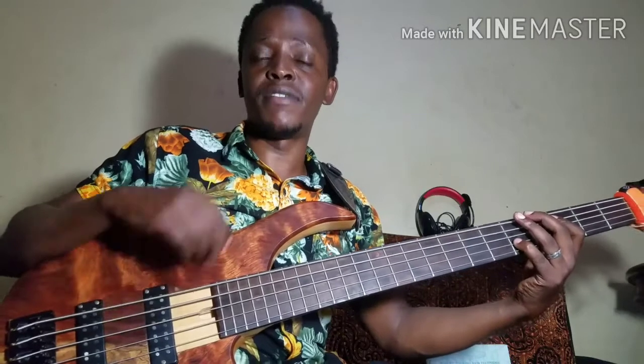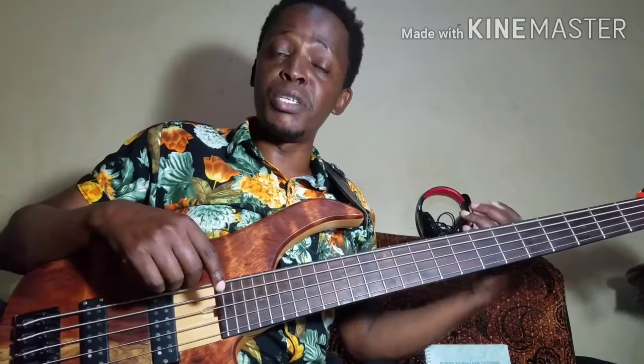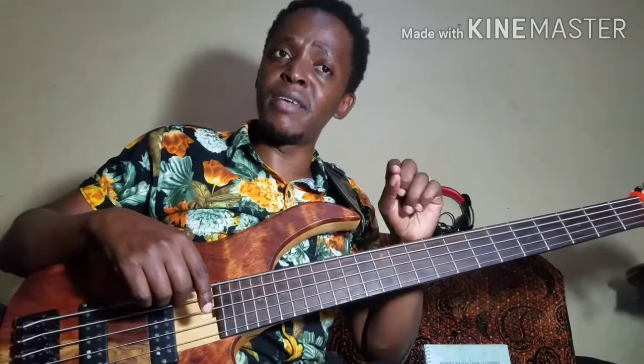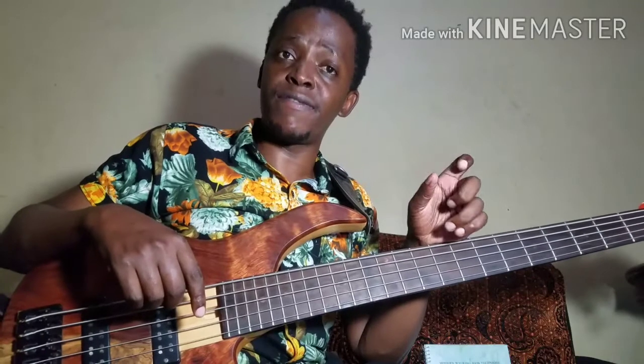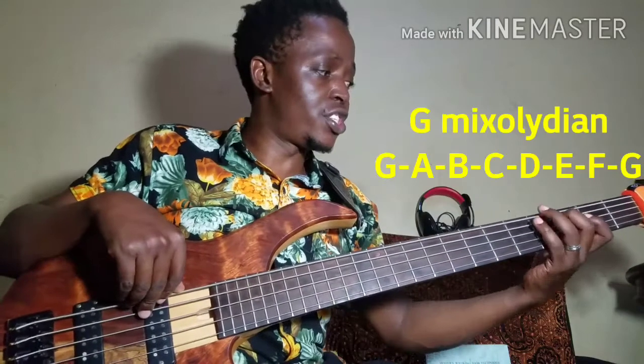G7 is the 5 of C, so I'll use the G mixolydian scale, which is the same as the G major scale, but this time flat the 7. Instead of F sharp, we need F. So the notes are G, A, B, C, D, E, F, then G.